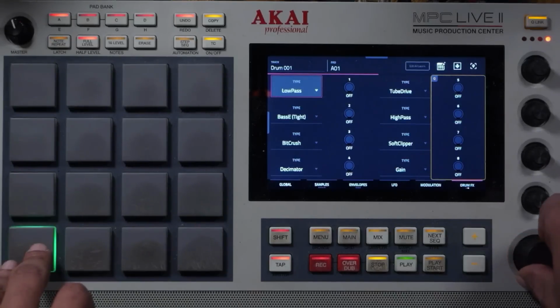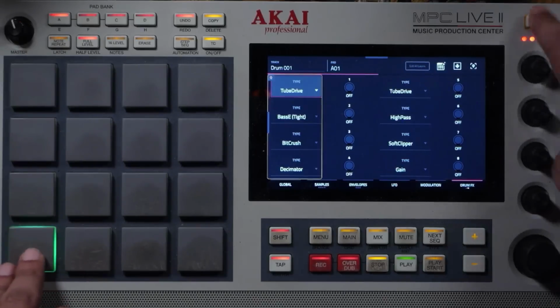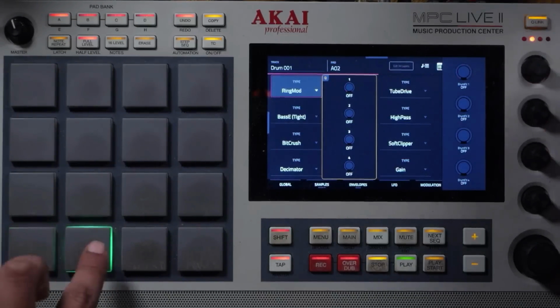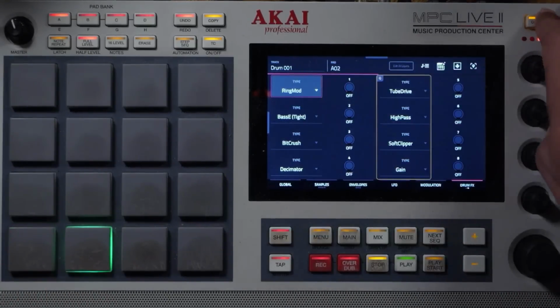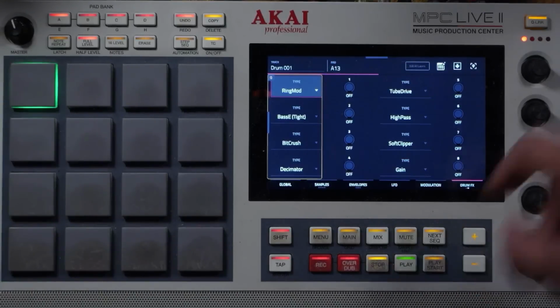It might be, dang, what is it? I think it might be tube drive. We go over here to tube drive. Oh yeah, that's it. And that's per pad too, by the way. This is per pad in drum effects. So you want to make good use of this, especially if you have samples and stuff like that.